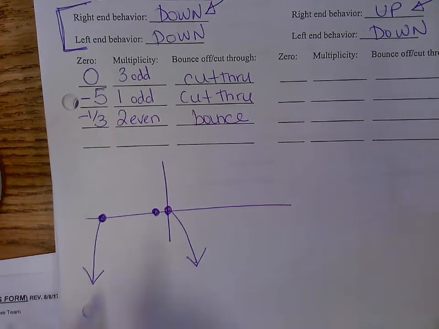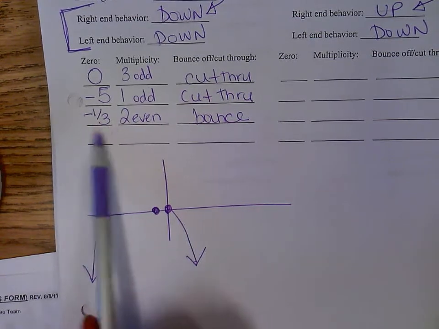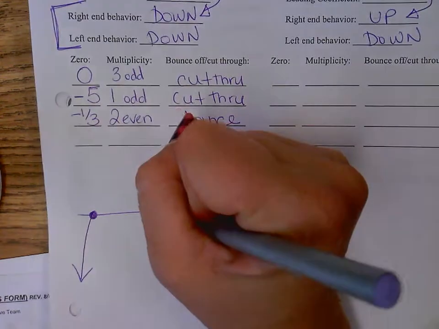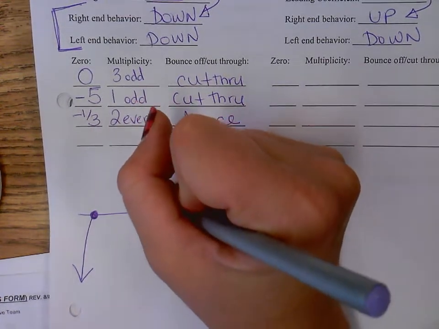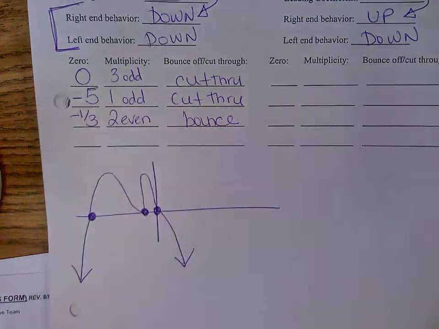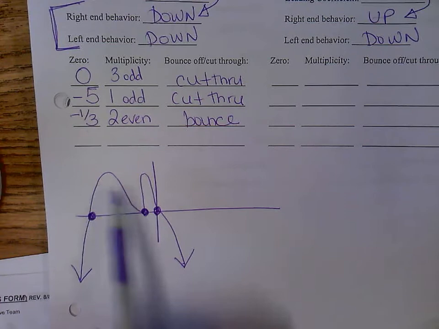Where do I need to bounce? I need to bounce off at -1/3. So I actually need to cut through. So I'm going to go up a little ways, come back down. I need to bounce off here. It's like an M, a letter M, something like that. I'm not sure how tall these go, but it kind of waves through.